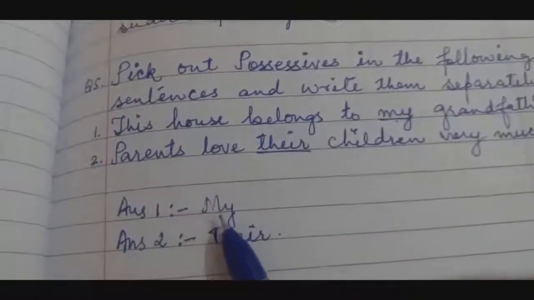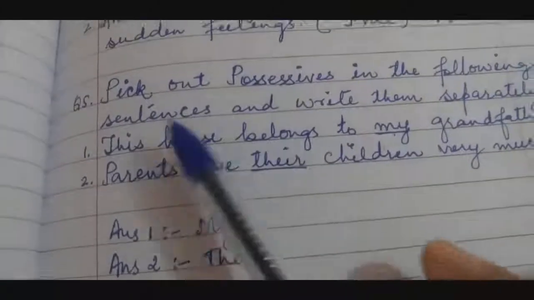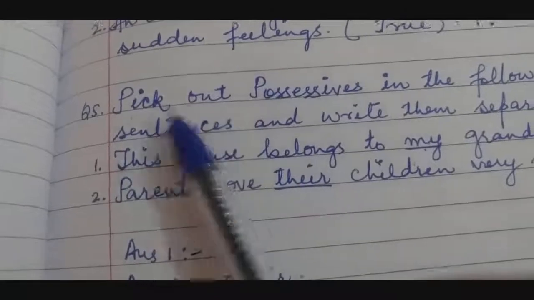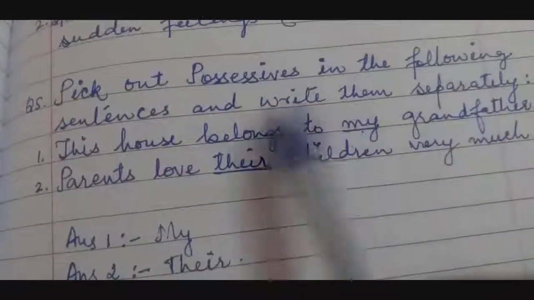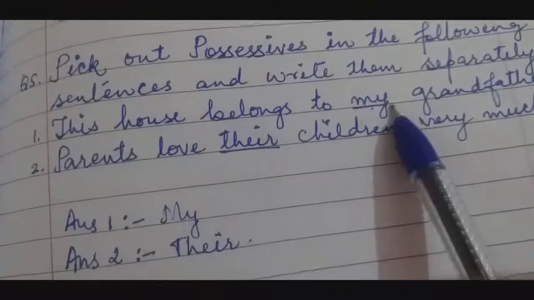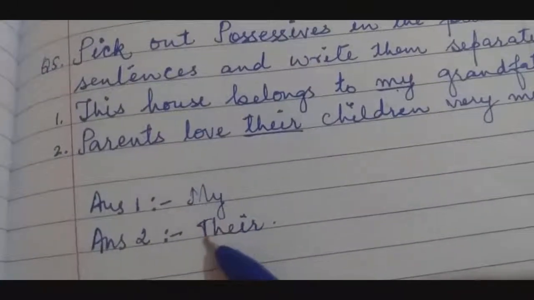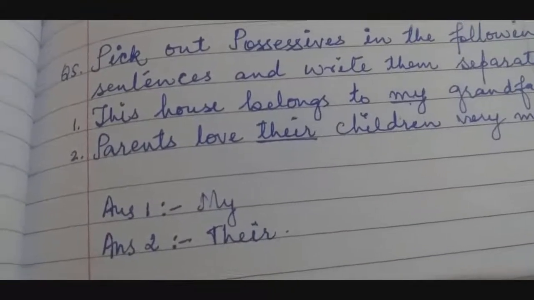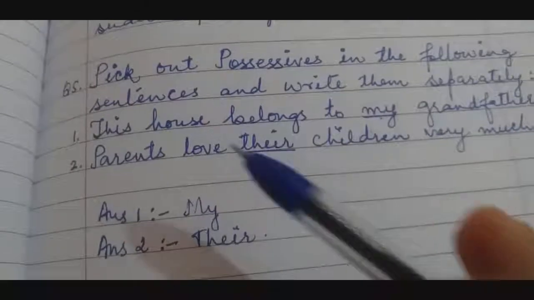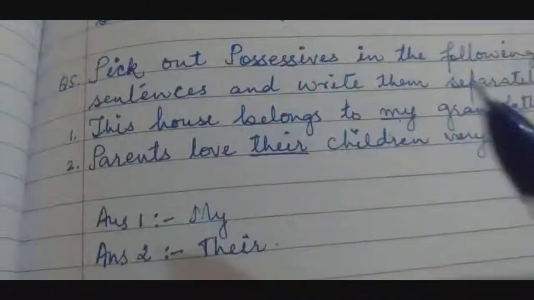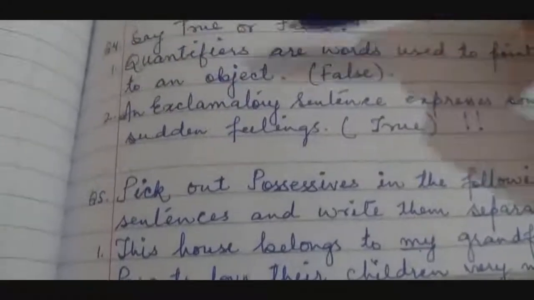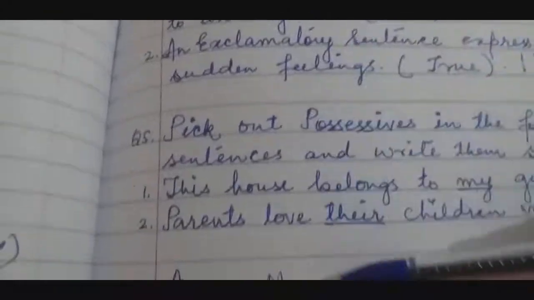So this is how you will write the exam. Suppose I have given you pick out, or I have given you underline. Even if I have given you "underline the positives in the following sentences and write them separately", you will underline them and write them separately. Clear? And besides this, you will get many other questions from the syllabus, whatever I have taught you. This is just a rough revision, only to show you.